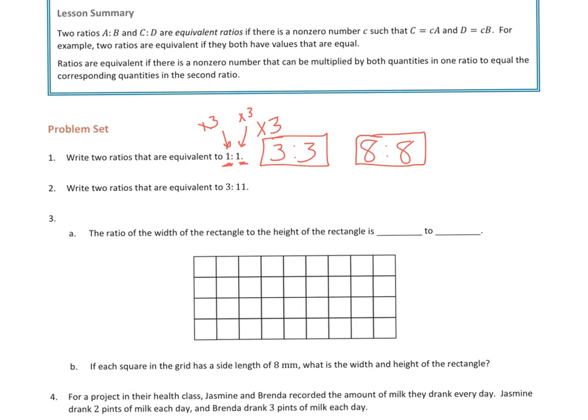So when we do the same process for 3 to 11, I'll say, again, times 3. I have to multiply this one by 3, and then I have to multiply this one by 3. And again, order matters for this. So my first value in the ratio is 3 times 3, which is 9. And then my second value is 11 times 3, which is 33.